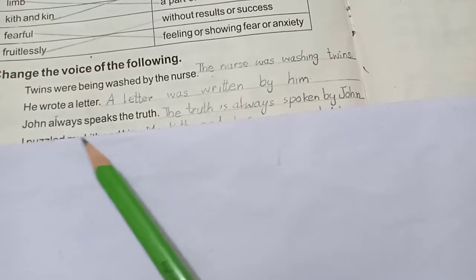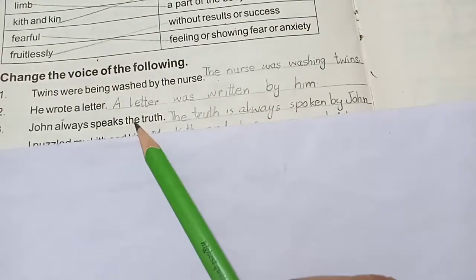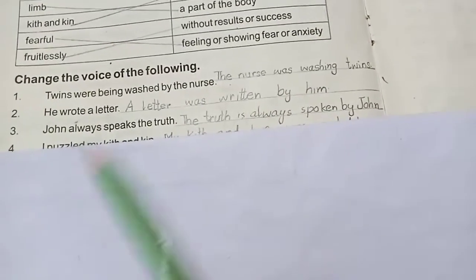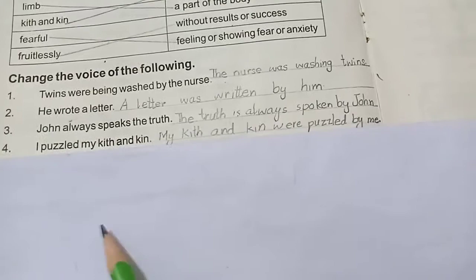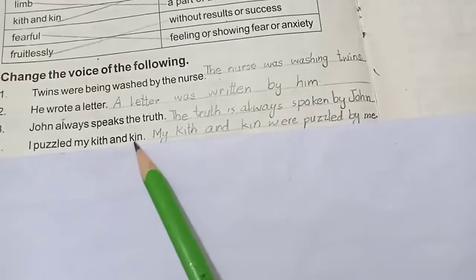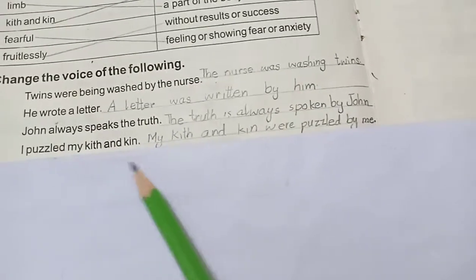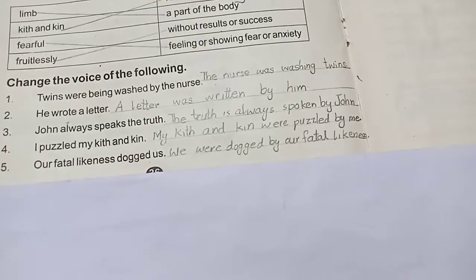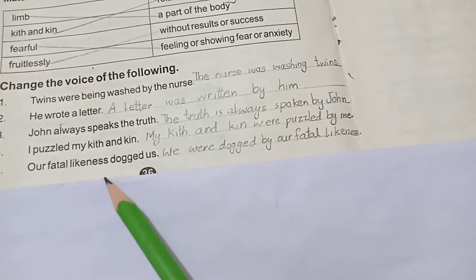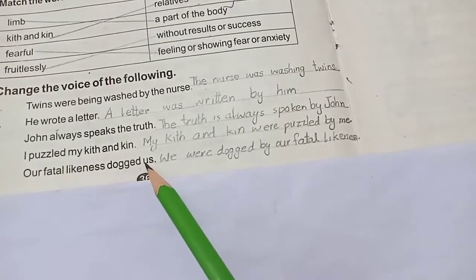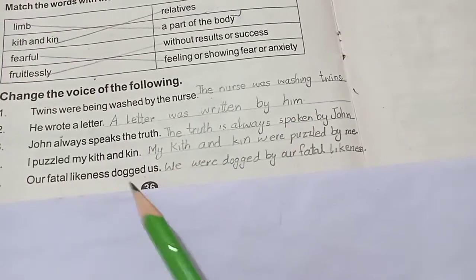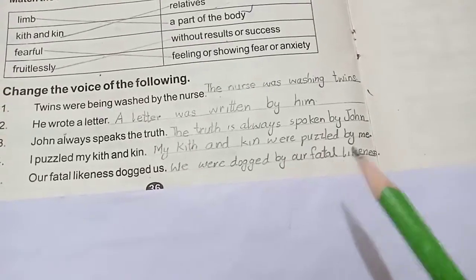Number 3. John always speaks the truth. The truth is always spoken by John. Number 4. I puzzled my kith and kin. My kith and kin is the object, so my kith and kin were puzzled by me. Part 5. Our fatal likeness dodged us. Us is an object. So we were dodged by our fatal likeness.